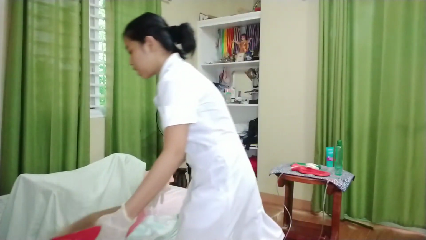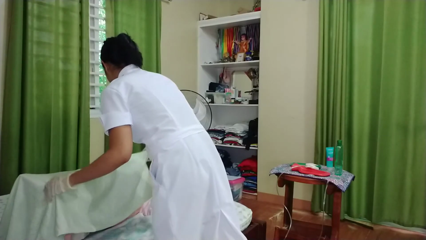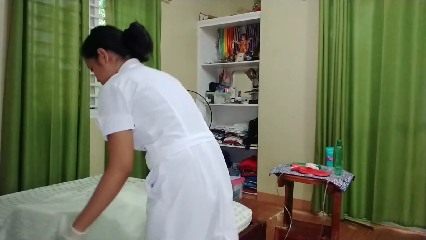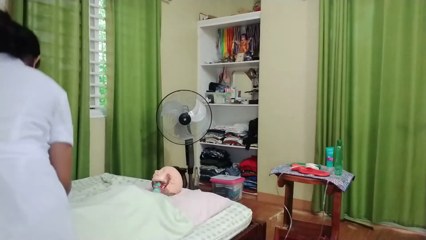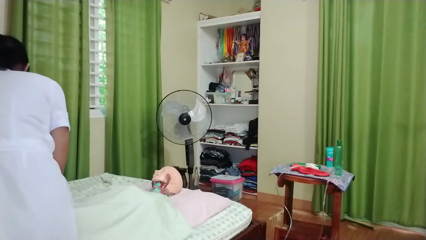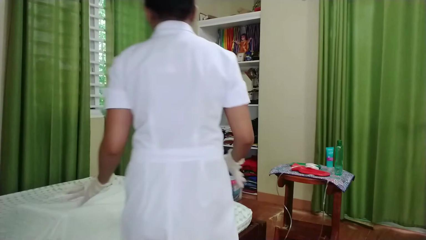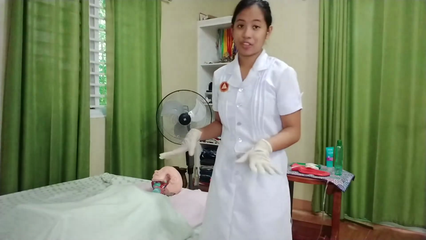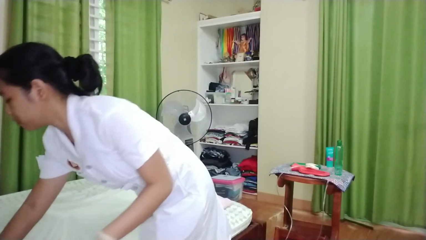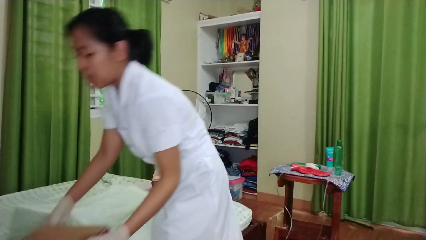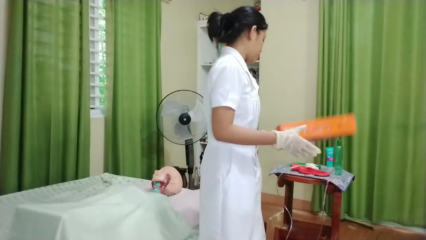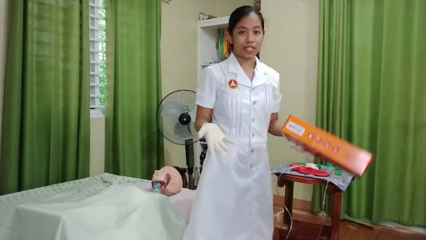So let me just assist my client to use the bedpan. So once the patient is already done defecating, we will now remove the bedpan and render perineal flushing, and then we will observe the feces.